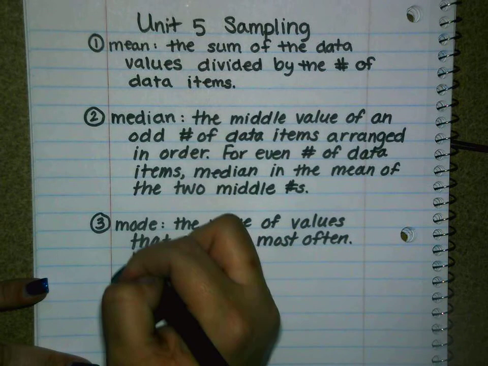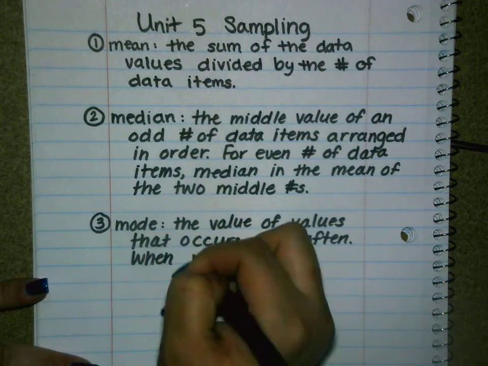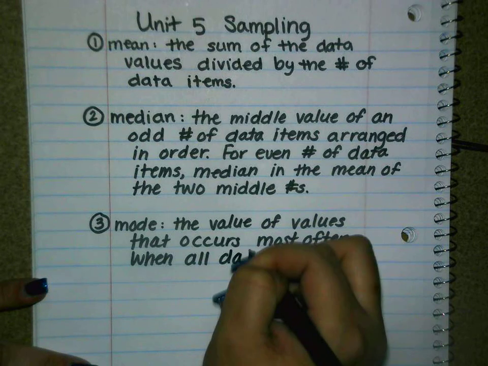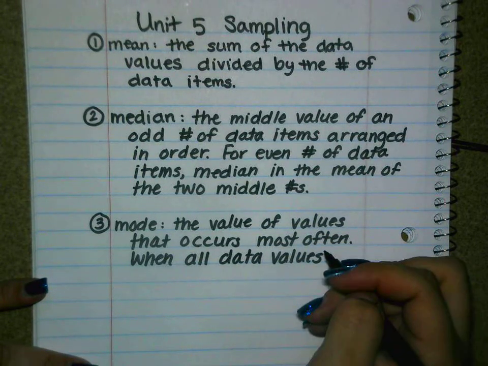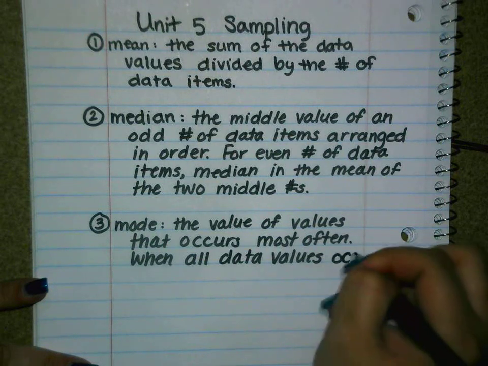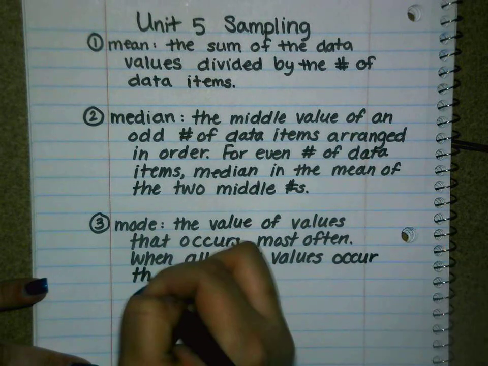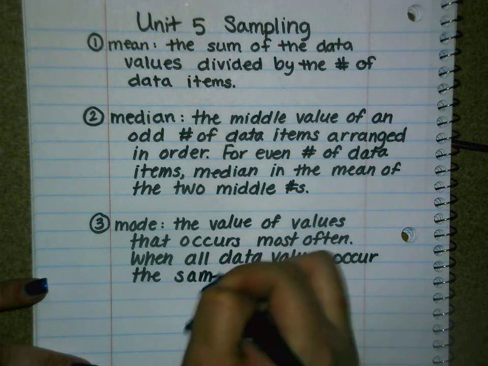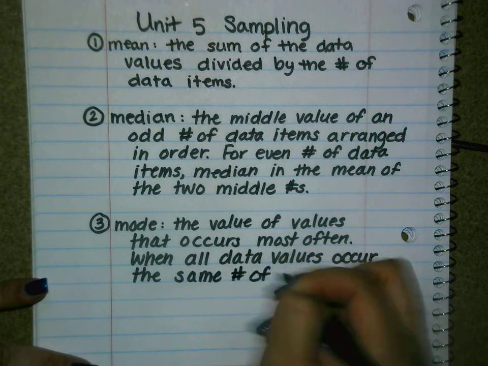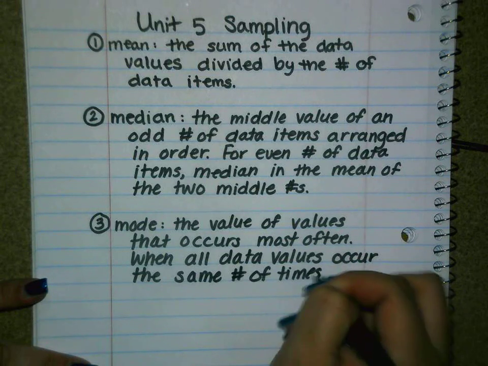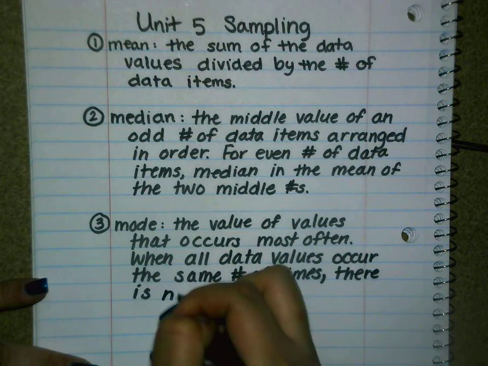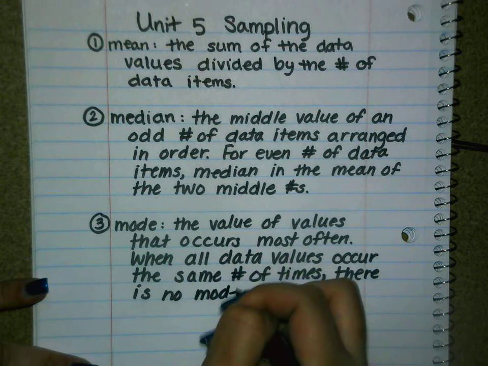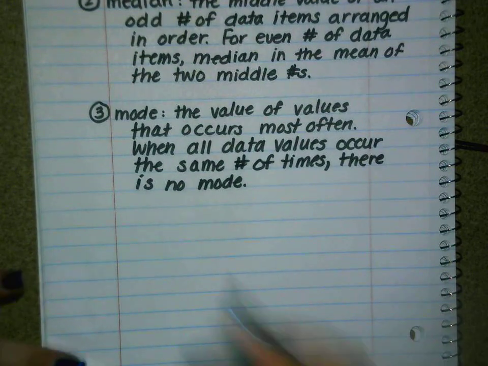So let's write that down. When all data values occur the same number of times, there is no mode.